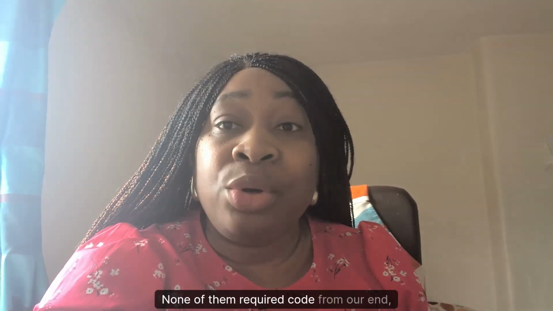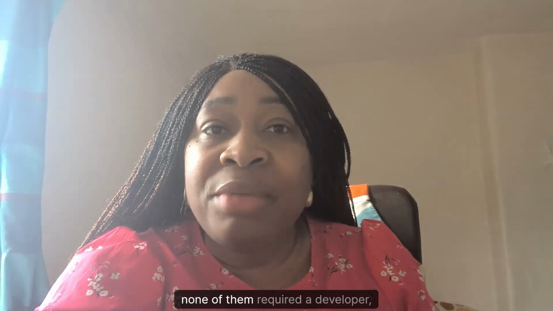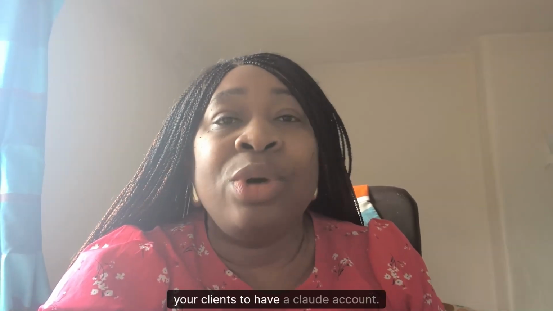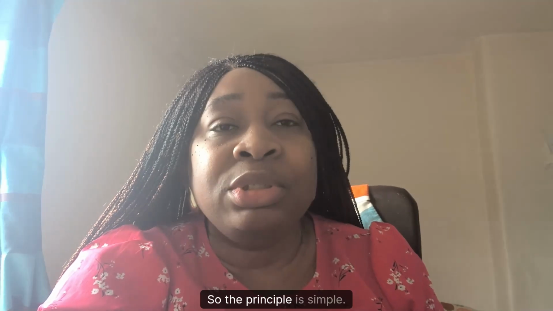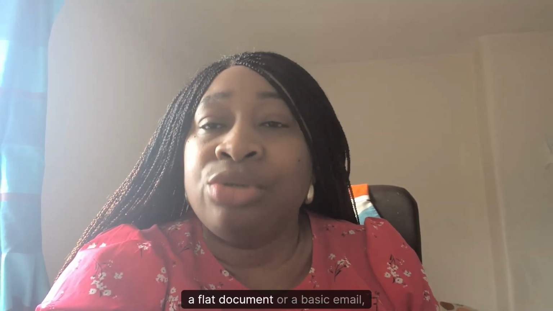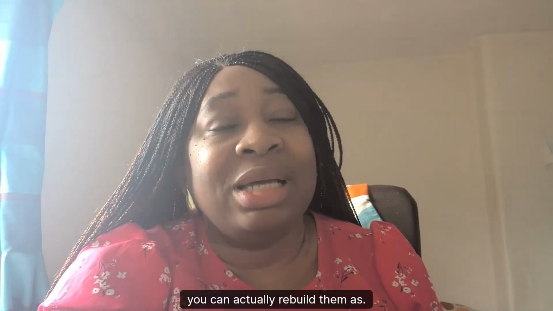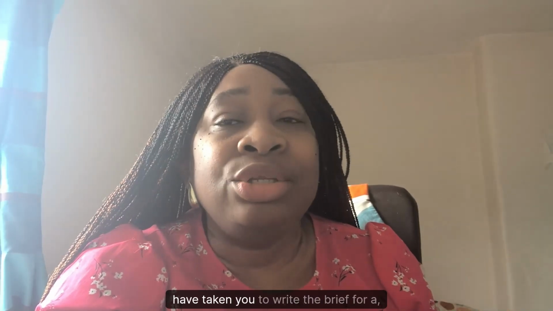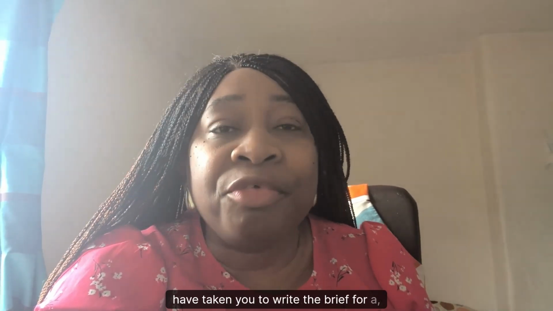None of them required code from our end. None of them required a developer. None of them required your clients to have a Claude account. So the principle is simple. Anything you currently send as a flat document or a basic email you can rebuild as an interactive tool in less time than it would have taken you to write the brief for a developer.